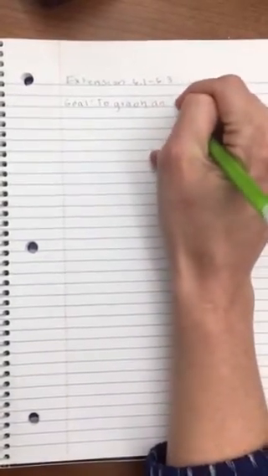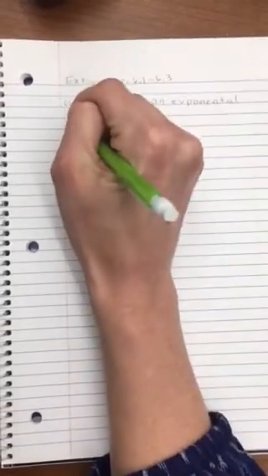The goal of this is I want to be able to graph an exponential equation over the domain -2, -1, 0, 1, and 2.